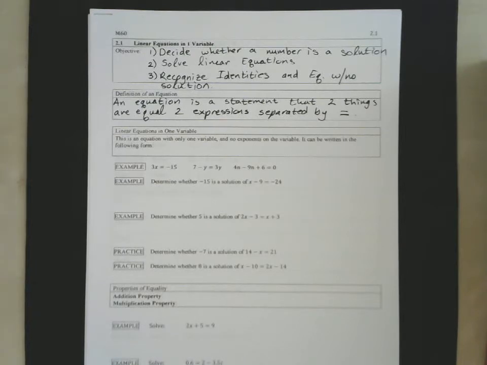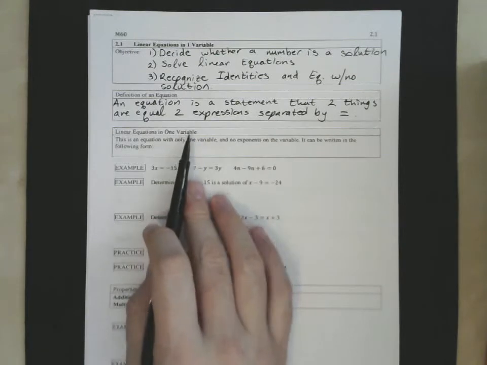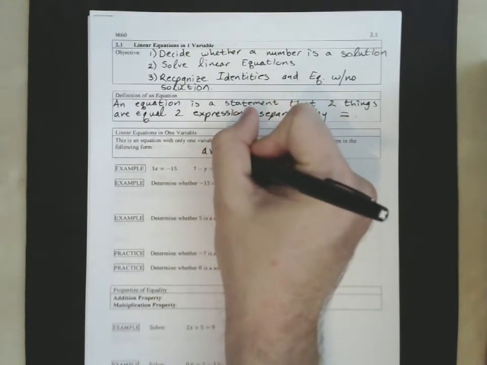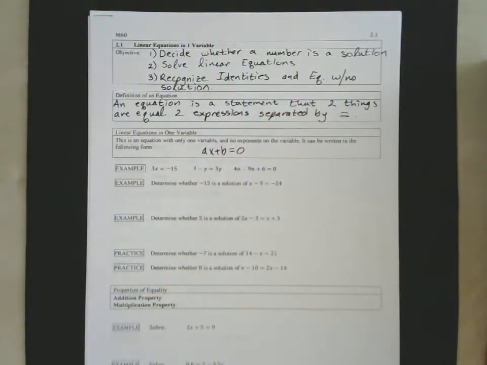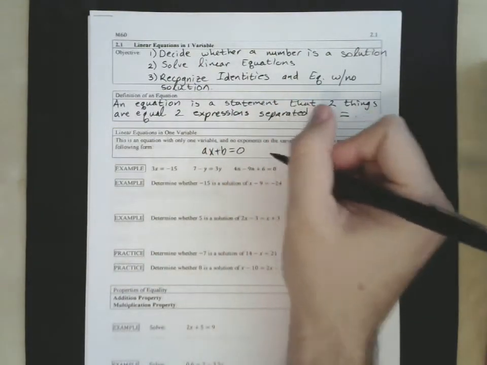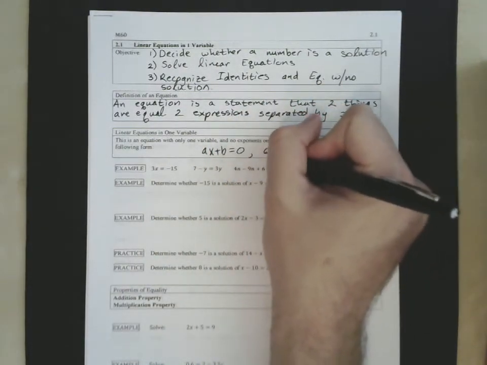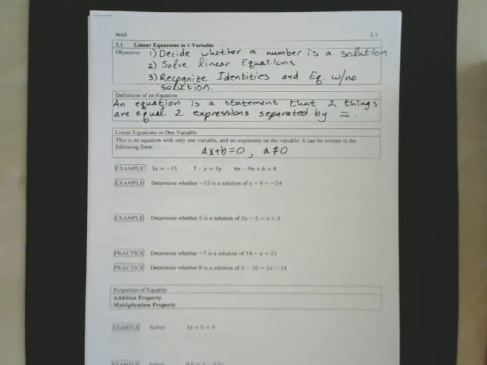So the type of equation we're focusing on is linear equations in one variable. A linear equation in one variable is an equation with only one variable and no exponents on that variable. So we're not going to have any x squareds or x cubes or s to the fifths or y to the ninth. It can be written as ax plus b equals 0. Now a and b are constants, and the only extra requirement here is we don't want a to be 0, because if a is 0, then we just have b equals 0, and unless b is 0, that's a fallacy.